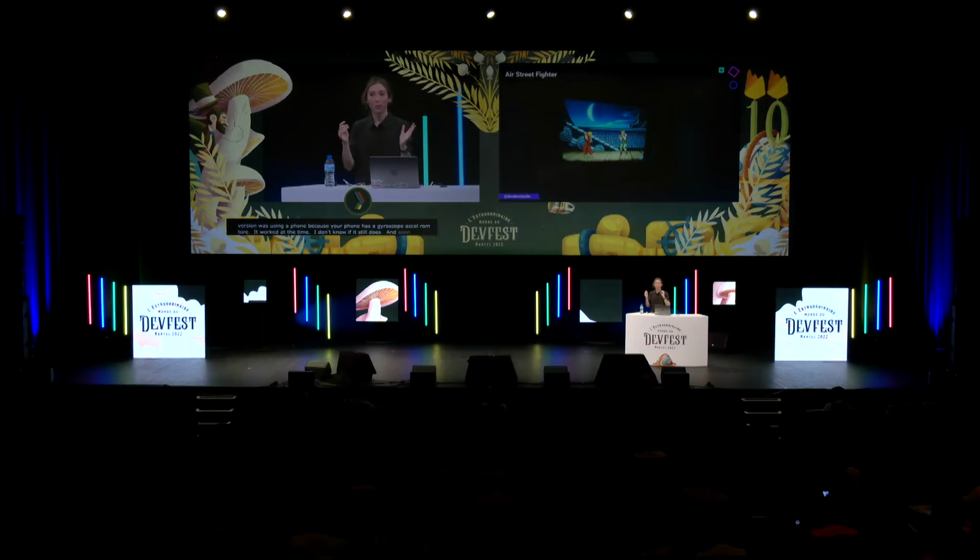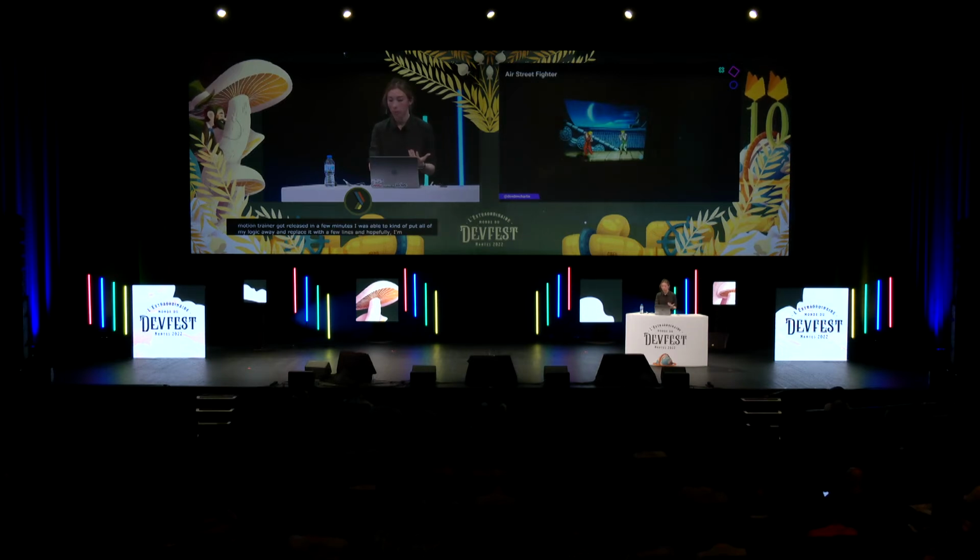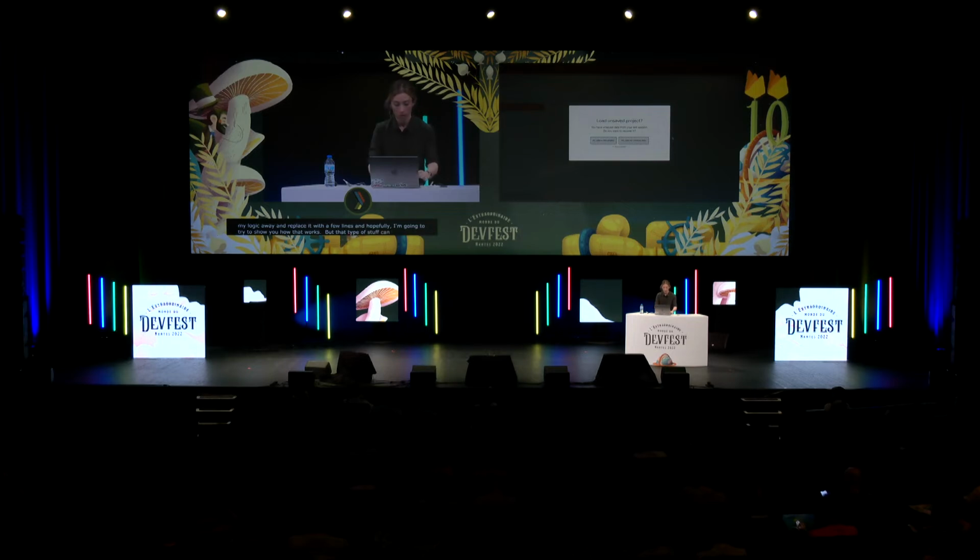But then as soon as Tiny Motion Trainer got released, in a few minutes I was able to put all of my logic away and replace it with a few lines. And hopefully, I'm going to try to show you how that works. It shows you that that type of stuff can actually be built a lot of different ways. So OK, I'm going to move this, and I'm going to change tab.